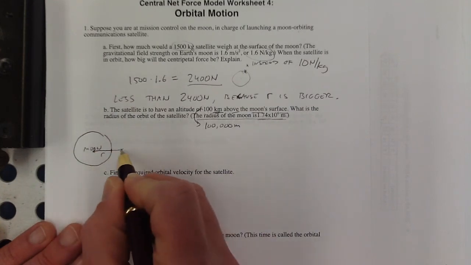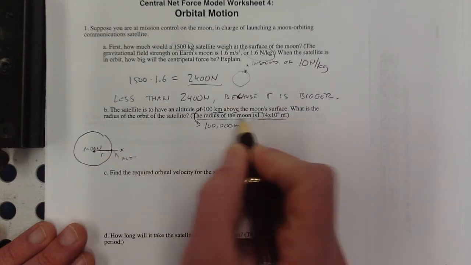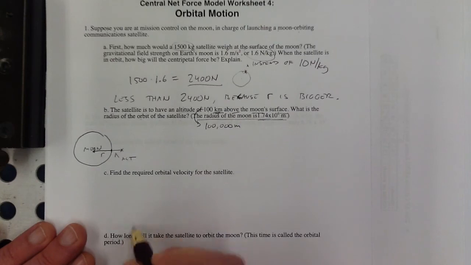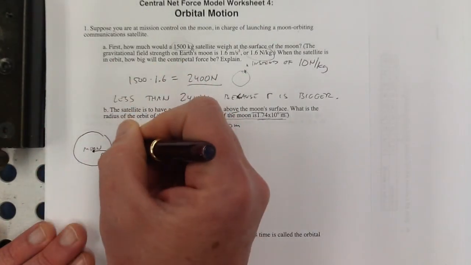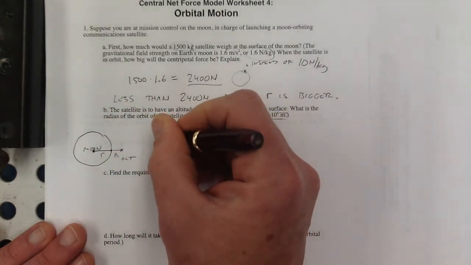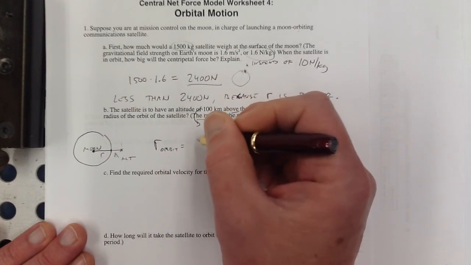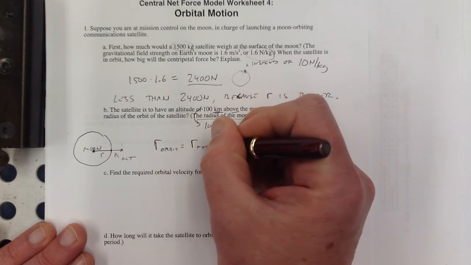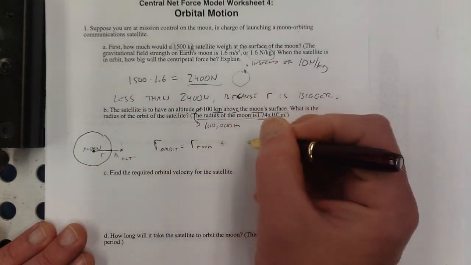This is the radius of the moon. This is the altitude above the moon's surface. So if you want to know the actual radius of the circle that the satellite is moving in, it's just this plus this. The radius of orbit is equal to the radius of the moon plus the altitude.